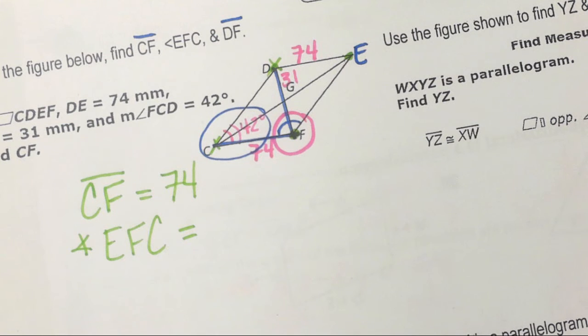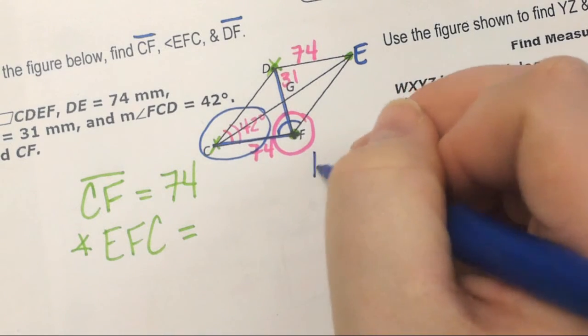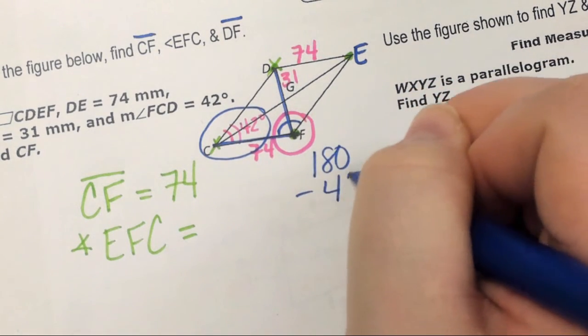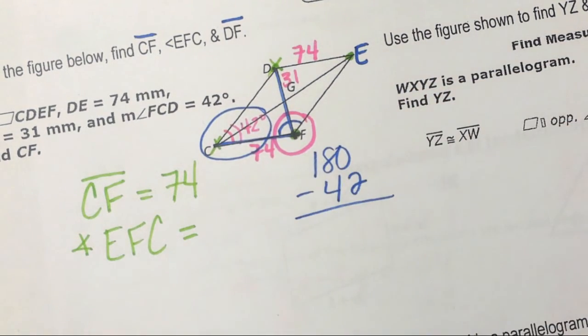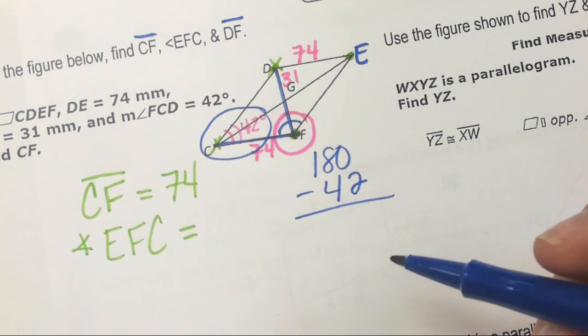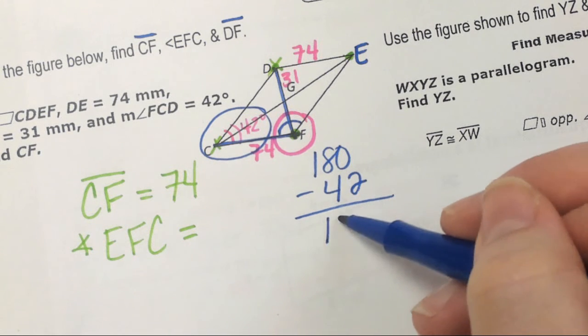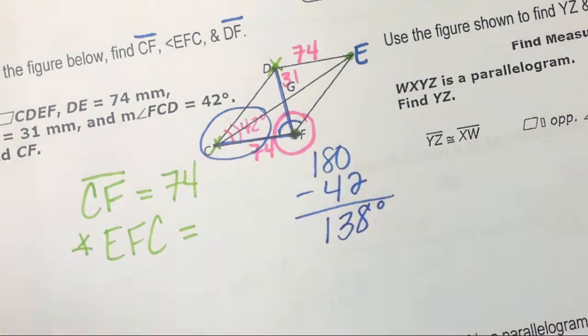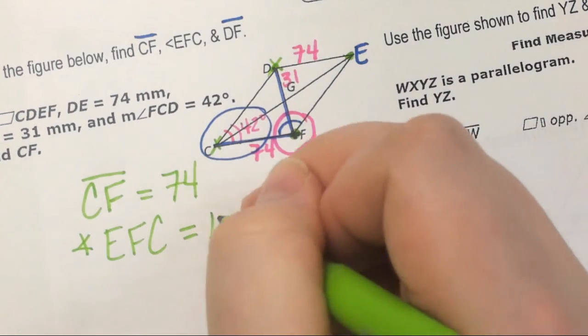Are they consecutive interior? Are they on the same side? Are they interior? Okay, so if they're going to add up to 180, can I do 180 minus 42? What do you get when you do that? 138. Okay, so angle EFC is 138 degrees.